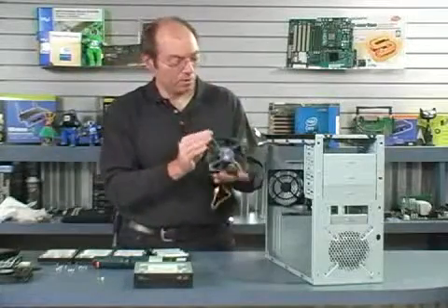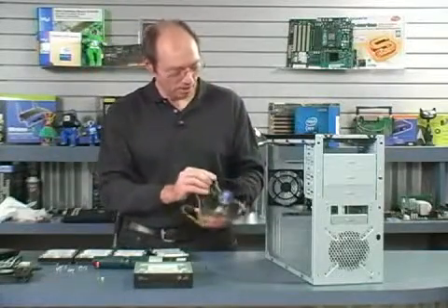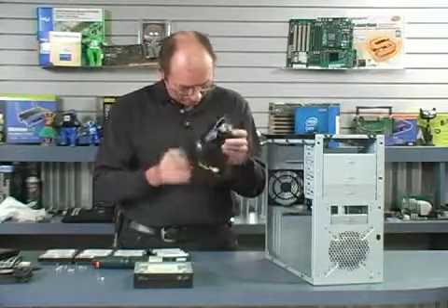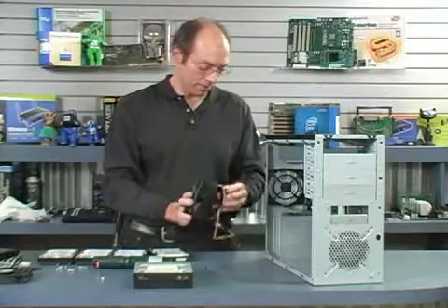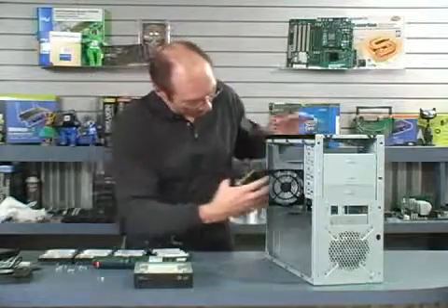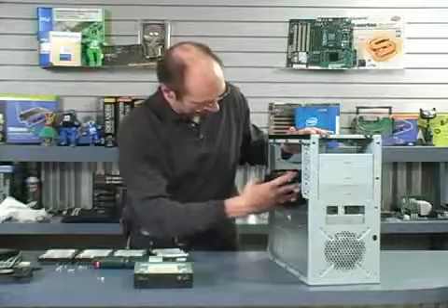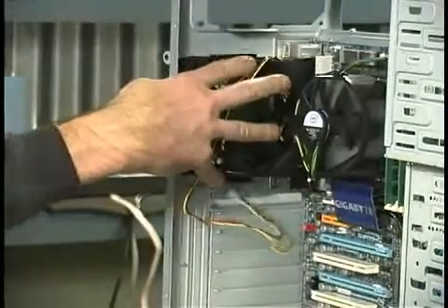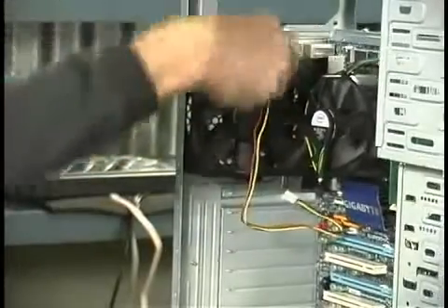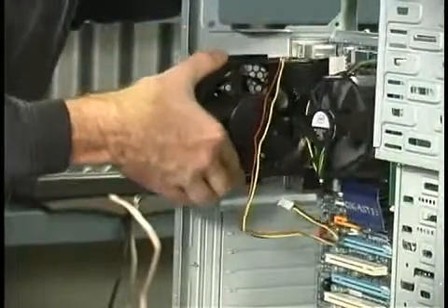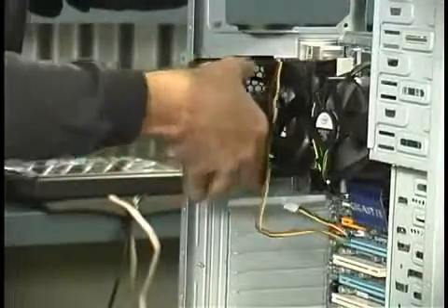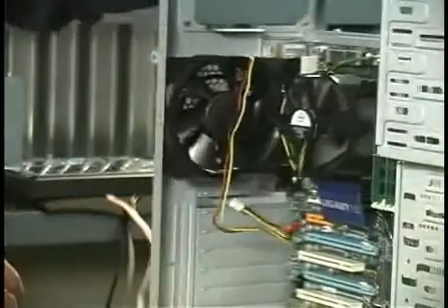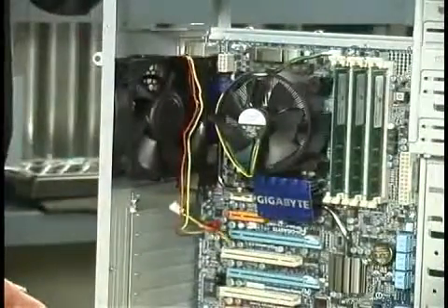into the bracket. Now again, I want to look for the directional arrow. In this case, I want to make sure that the air is blowing out the back of the case. So that would be this direction. And since this case has a nice bracket, I can simply click the fan into place into the bracket. Okay, the fans are secure.